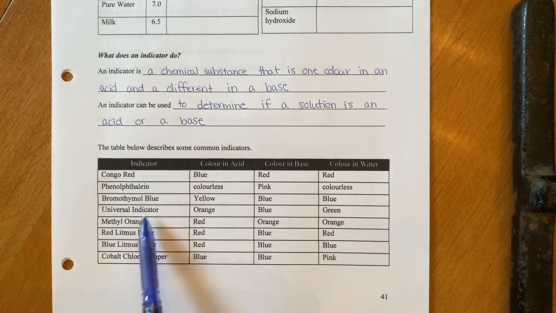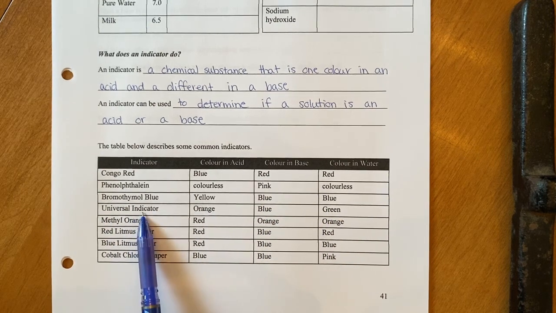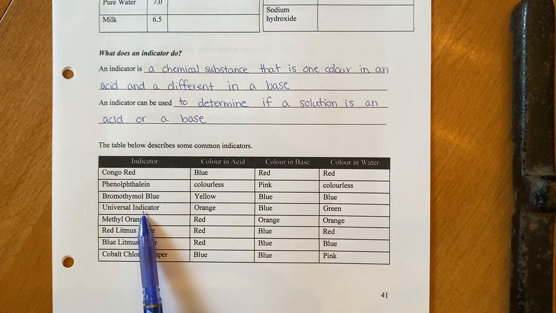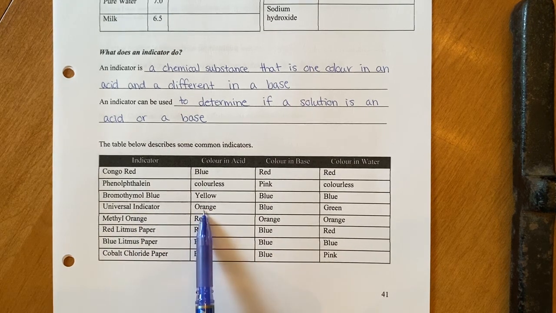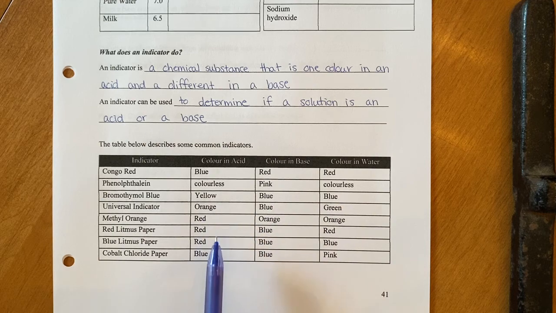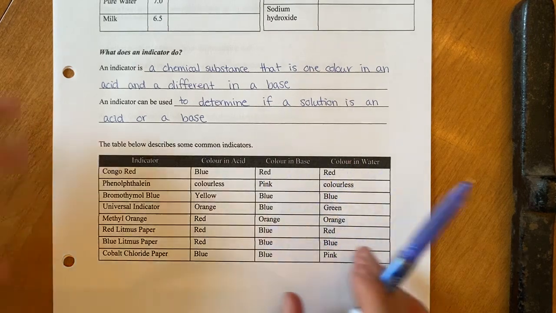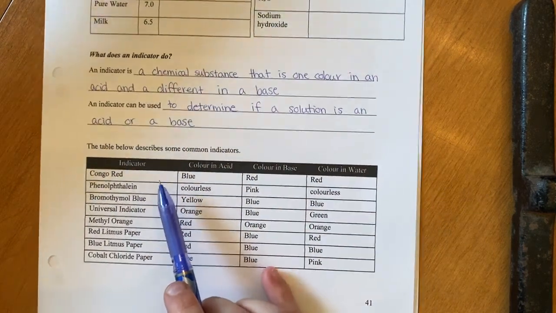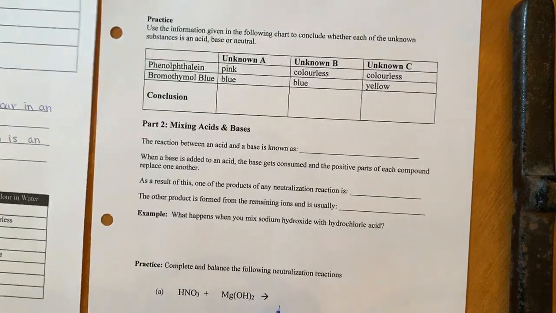There are some exceptions to this, like universal indicator is actually a mixture of multiple indicators put together, and it does a bit of a rainbow effect based on the conditions, but most of them will be just one quick color change. So you're going to use this table to complete the next little activity.